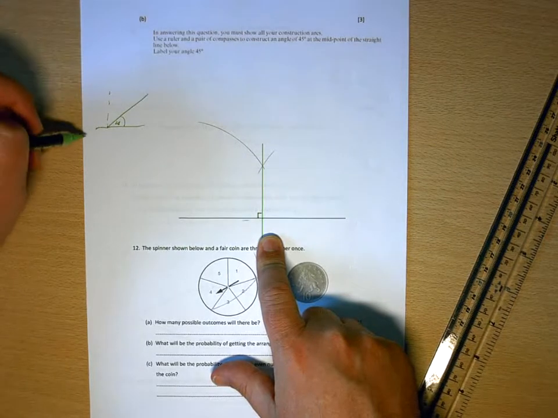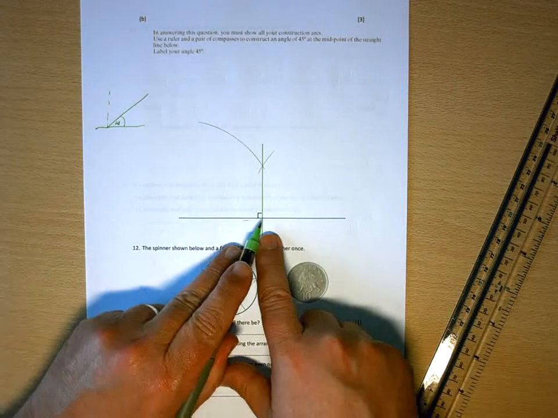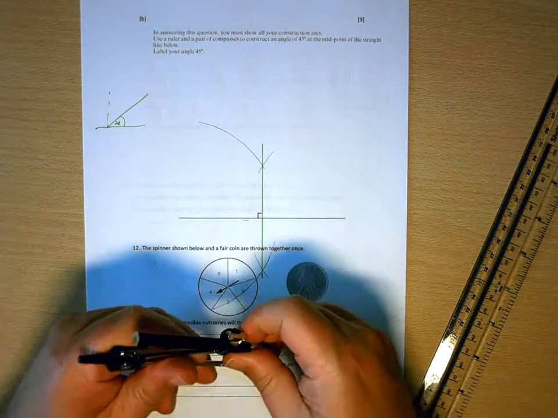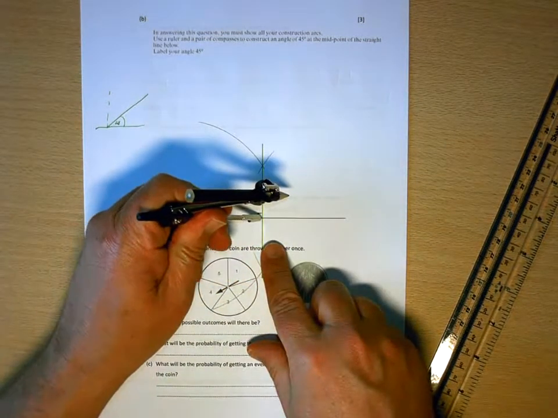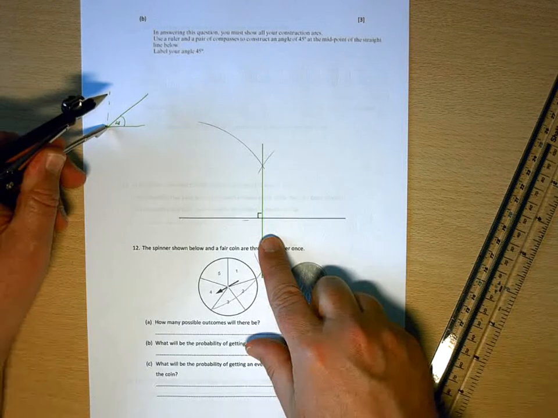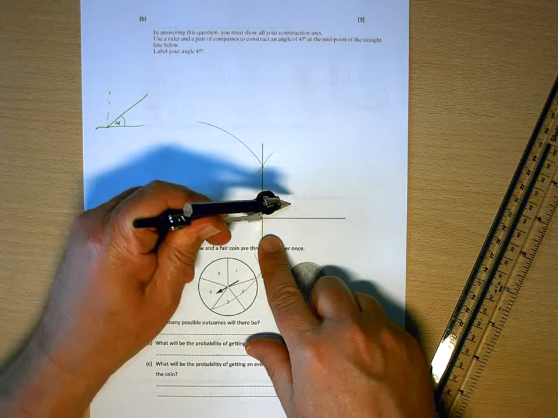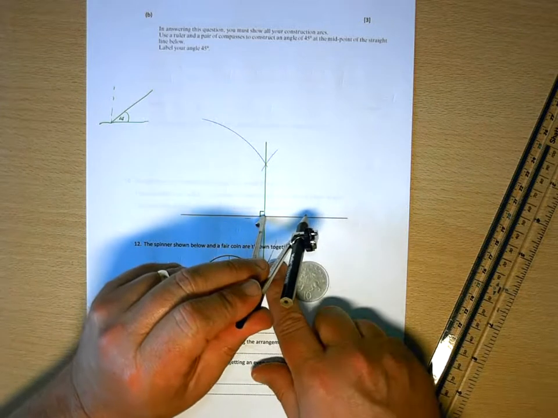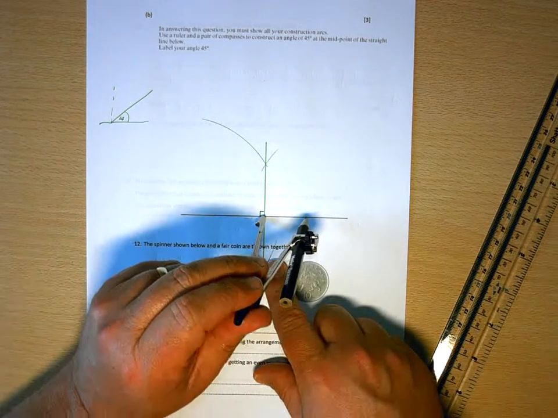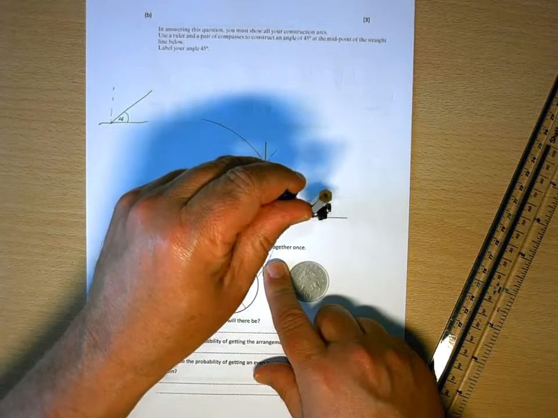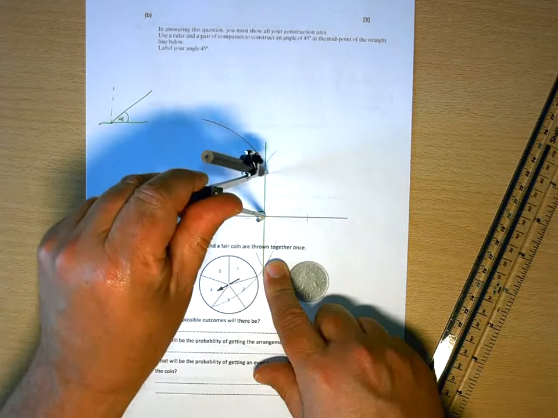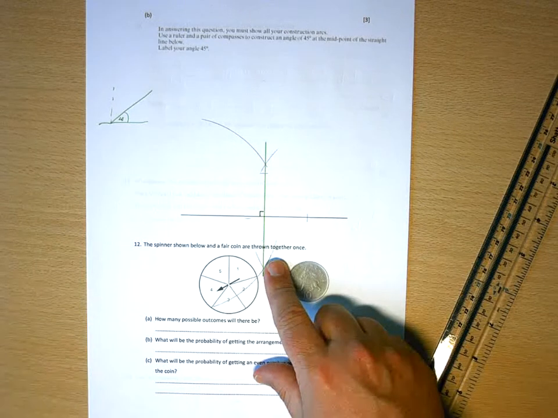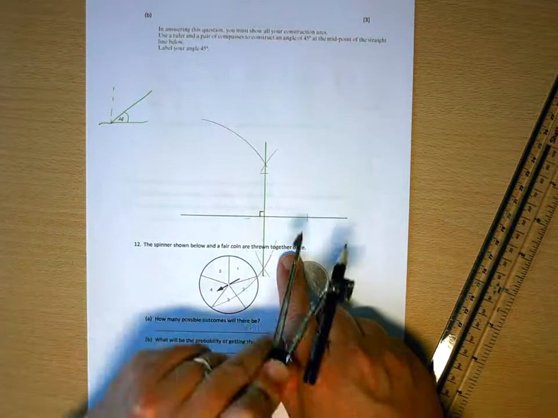You take your compass and you put it at the center of where your angle is coming from. Open it out, it doesn't matter how far, so long as once you've opened it, you keep it at that width. And you mark an arc on each side of the angle you want to cut in half. So there's a mark there and a mark there.